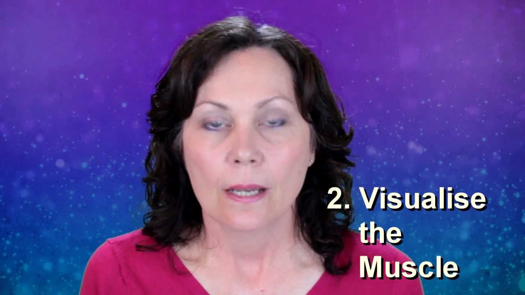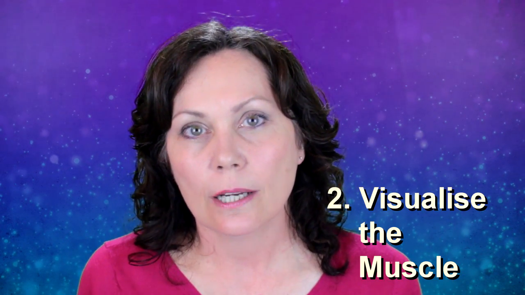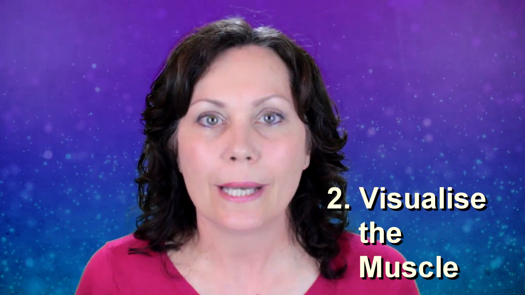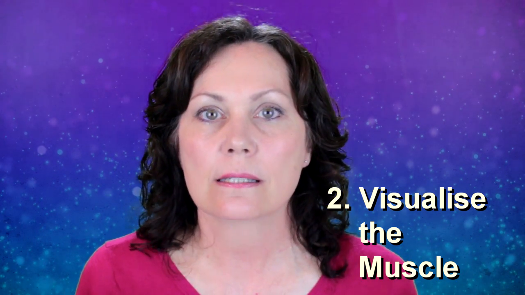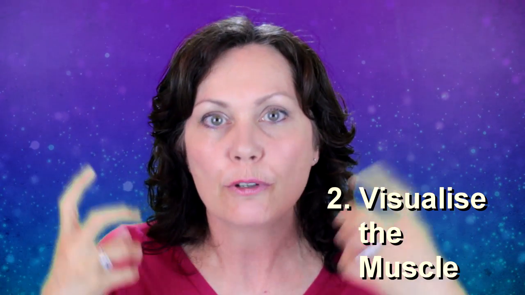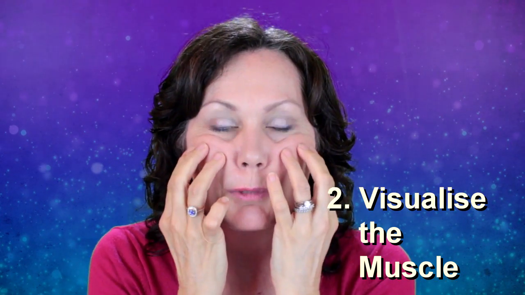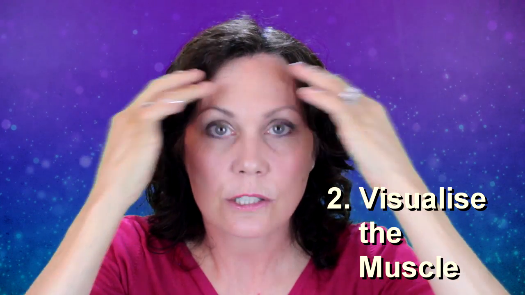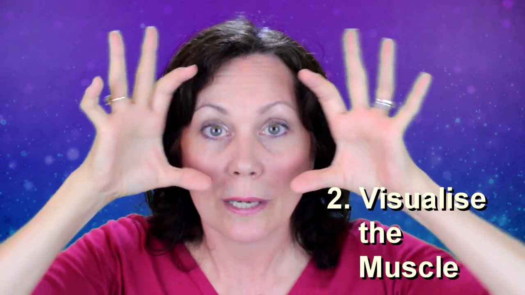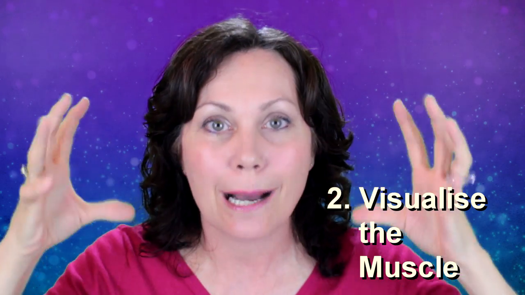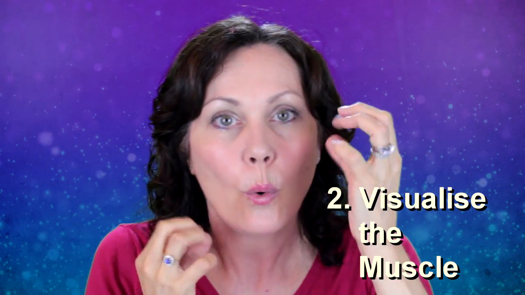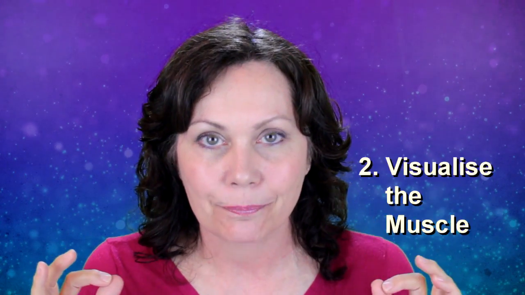Now the second one is visualize the muscle. The reason why I say visualize the muscle is because when you do exercises, any sort of exercise, all the other muscles move with the other muscles. So if I do this, muscles are moving under here, muscles are moving at the top, and of course that big muscle where all the other ones are attached is moving. That's because all the muscles are attached to each other.